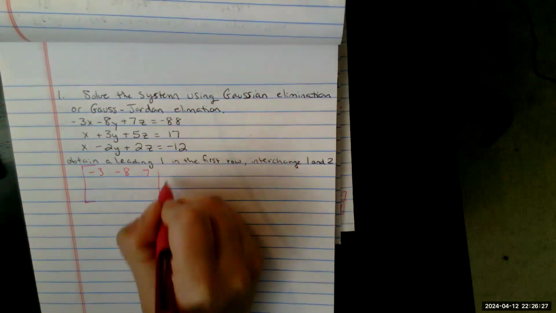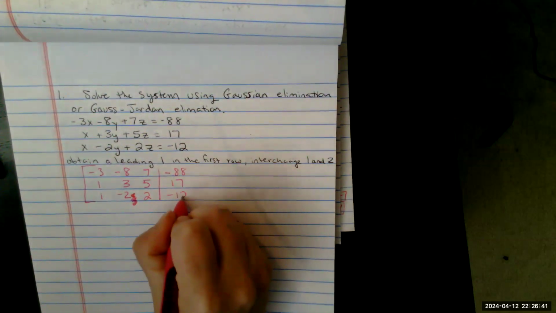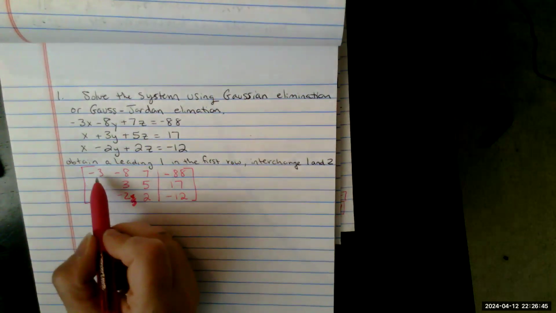Okay, so now we have 3 rows. So first, let's rewrite this with just the coefficients. Whoops, that should not be there. Okay, so remember, we definitely want a 1 there.